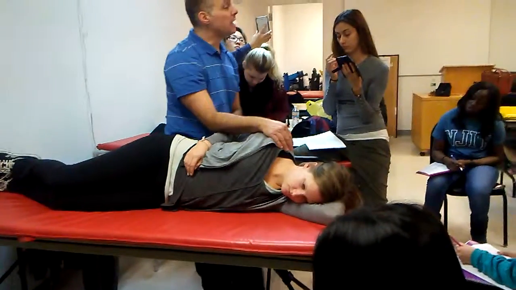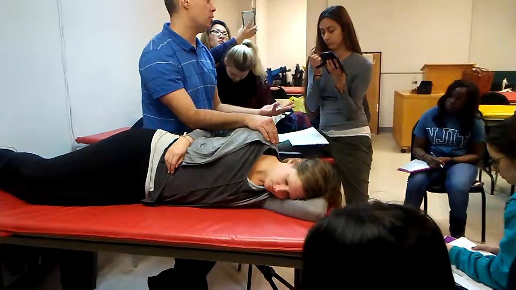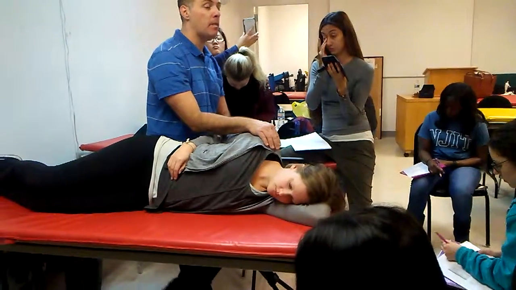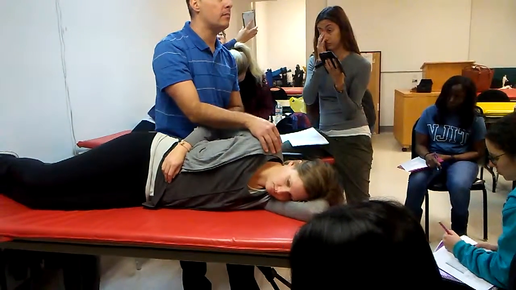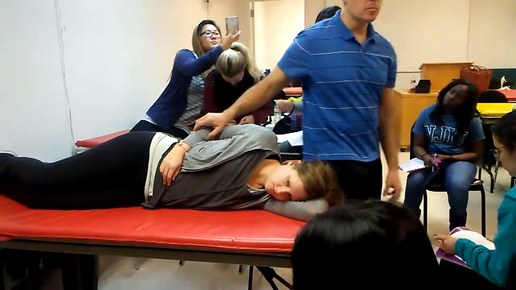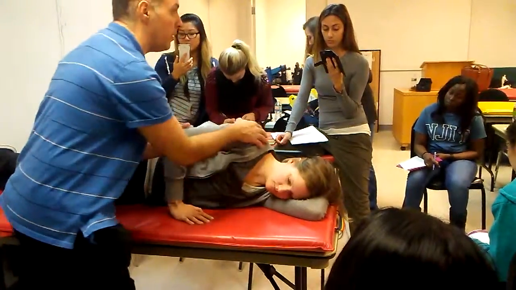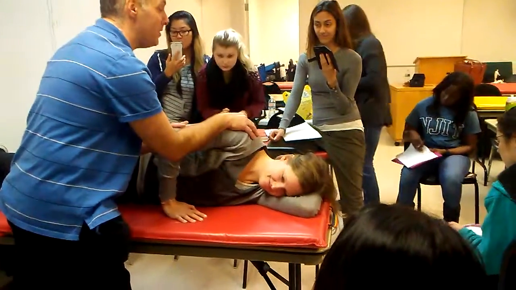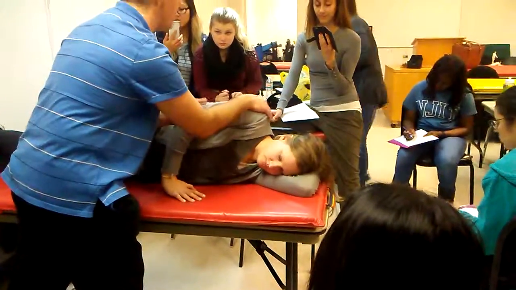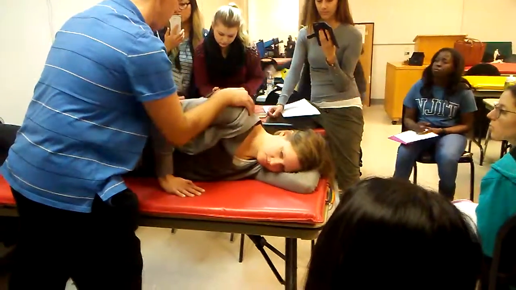Now I want to see how the patient actively moves in the diagonal pattern. So what I want you to do now, relax. I'm just trying to slow down the thinking process. I'm going to do passive, just relax, and I'm going to feel how that feels.